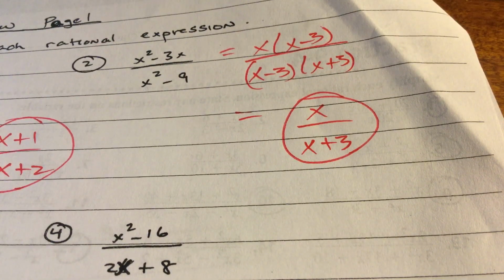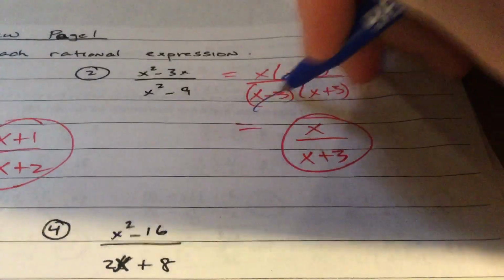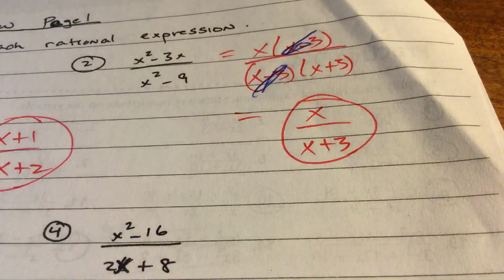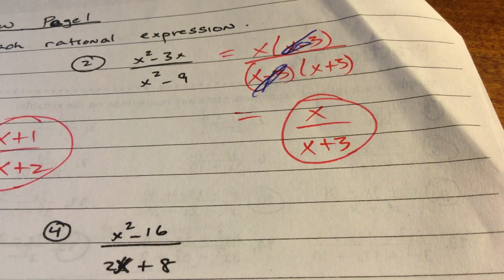Number 2, factor out the x they have in common. You have x times x minus 3. In the bottom, you have x minus 3 times x plus 3, and then that's going to cancel, leaving you with x over x plus 3.